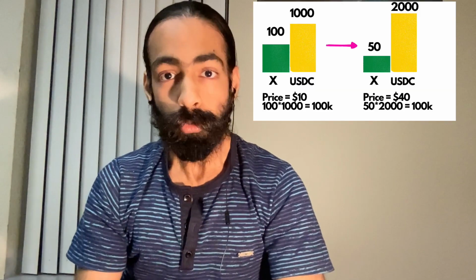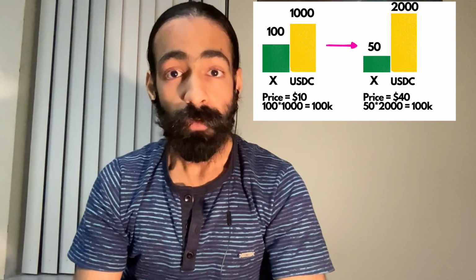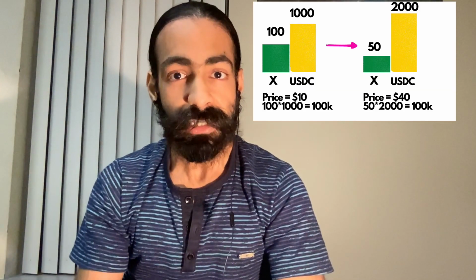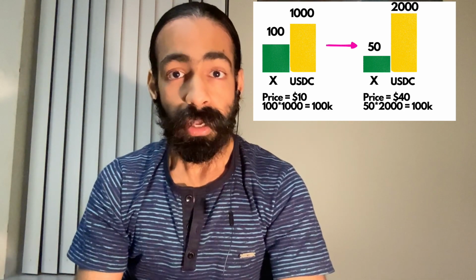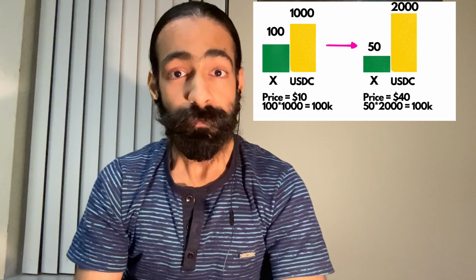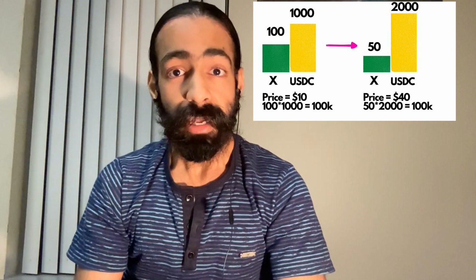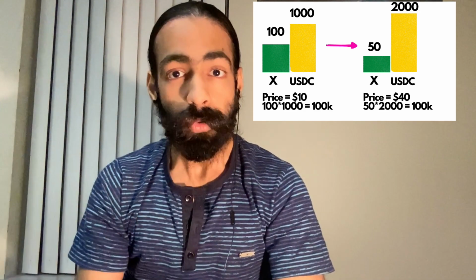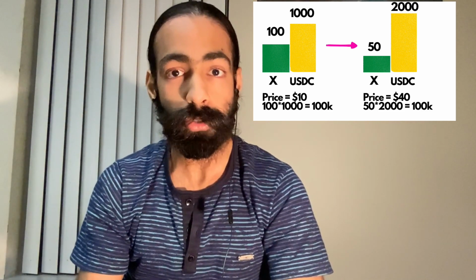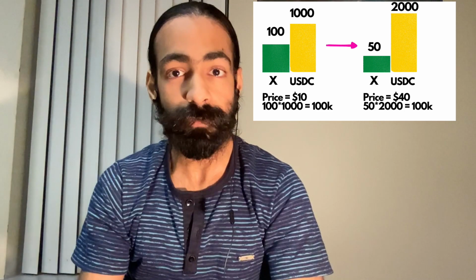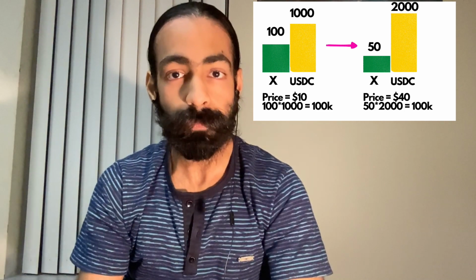Then the new token reserves in this pool will be 50 X tokens and 2,000 USDC tokens. Now you can see that if we try to calculate the price of X, there are $2,000 for 50 X tokens, which means that the price of X token is 2000 divided by 50, which is $40.